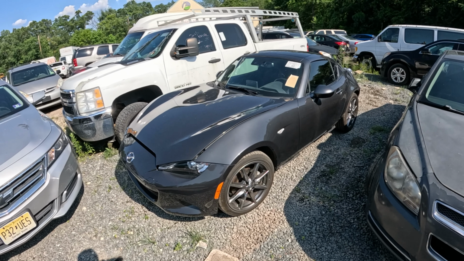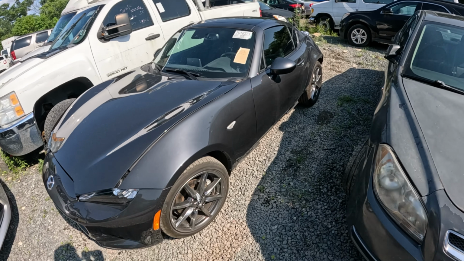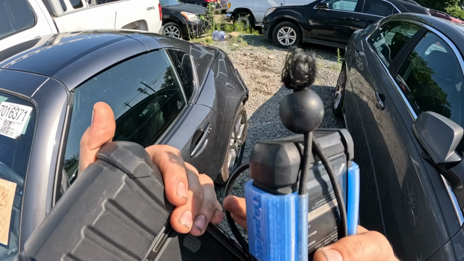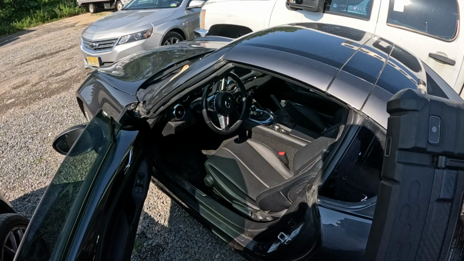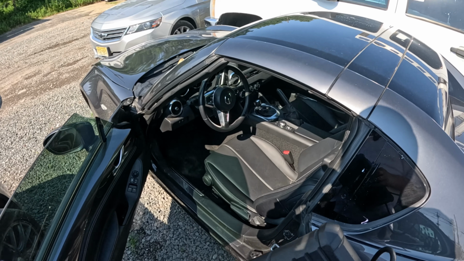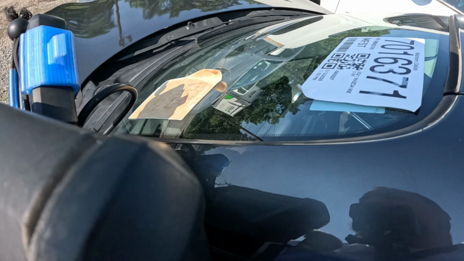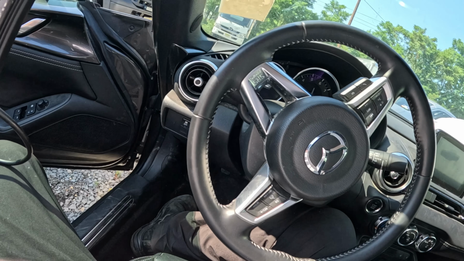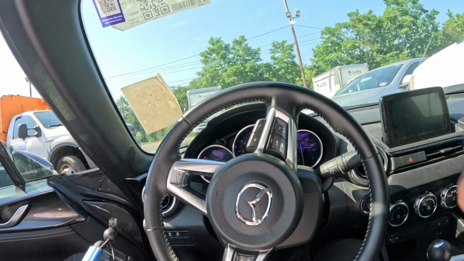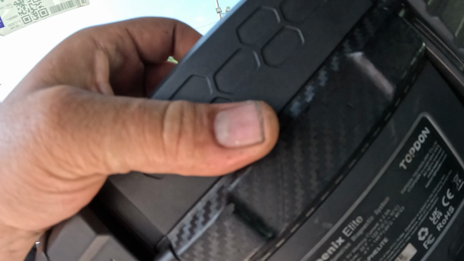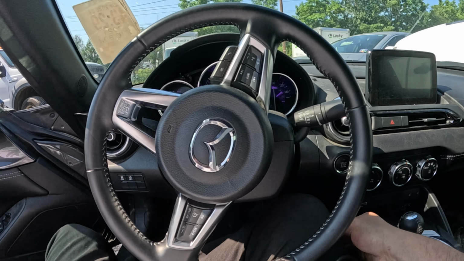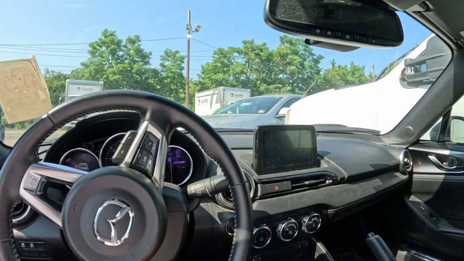Alright, I got here a Mazda MX5. I think it's like a 21. Customer complaint is all the lights are on. Now, I don't think I can fit in this thing. Ouch. Wow, it's hot in here. Let's see, go more back.